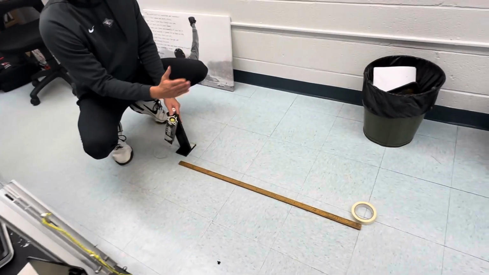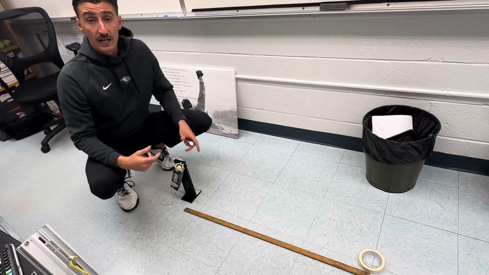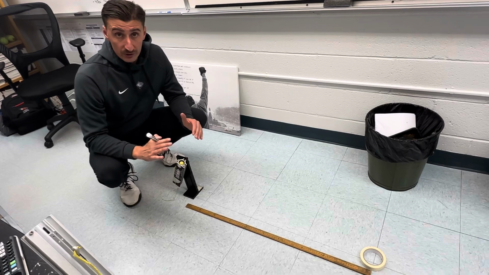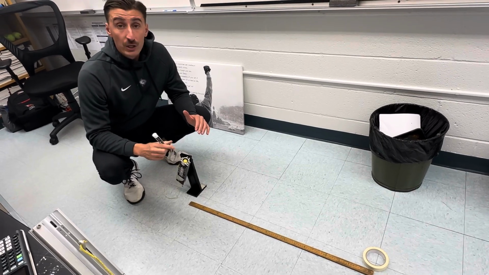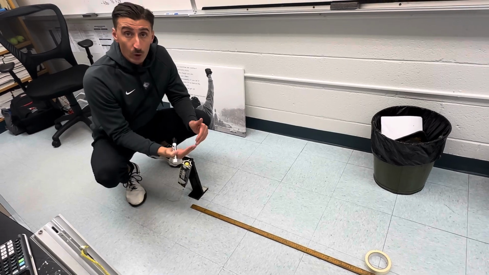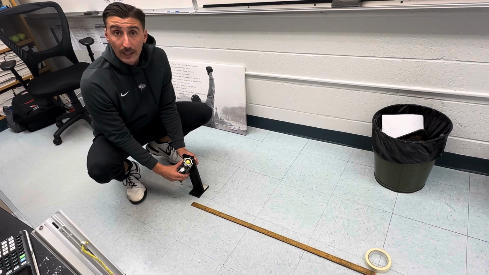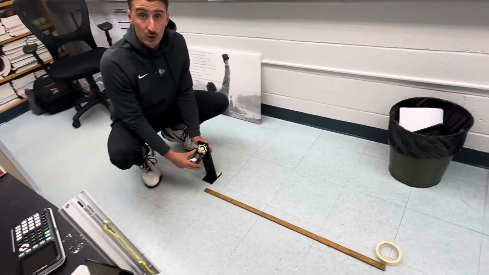You have to make sure you aim correctly though, okay? And see if you can hit. If you come up short, you can make adjustments. So if I come up short, I want to make my angle closer to 45. So I might change it a couple degrees that way. Everybody see, I moved it shorter.